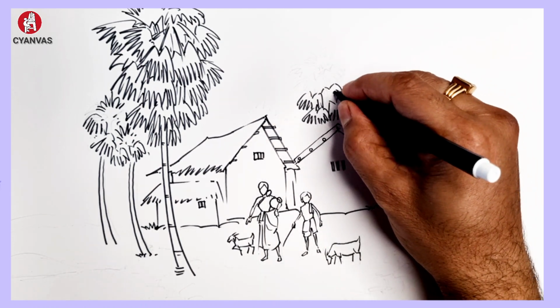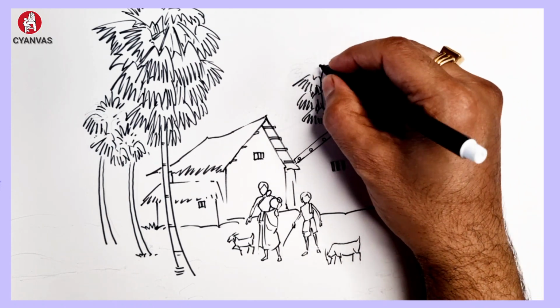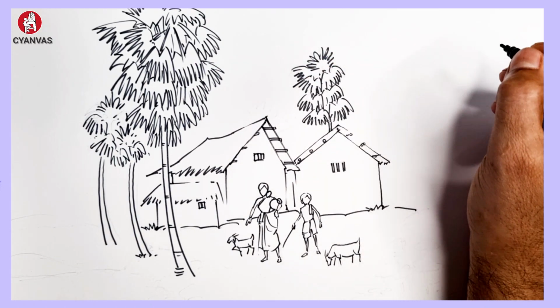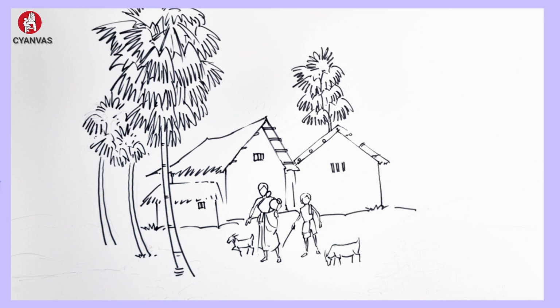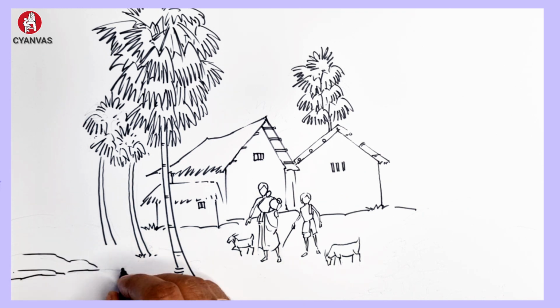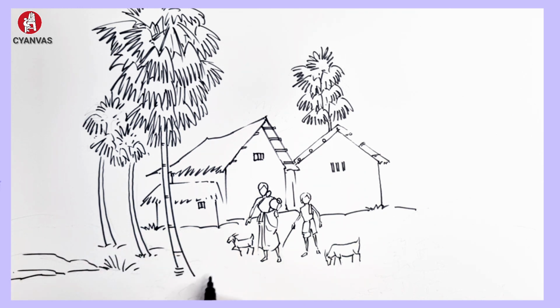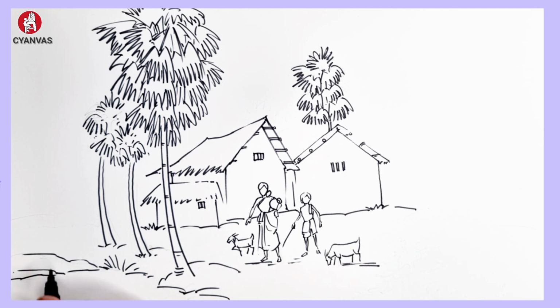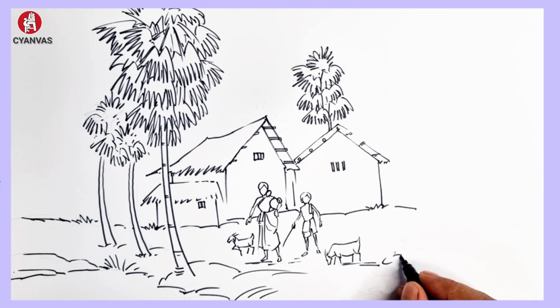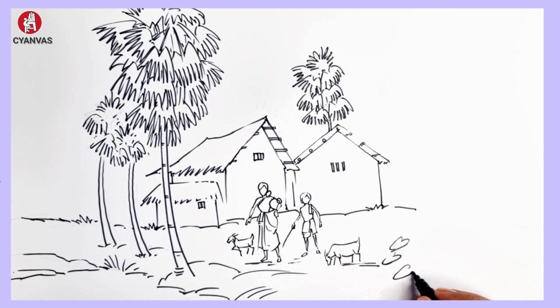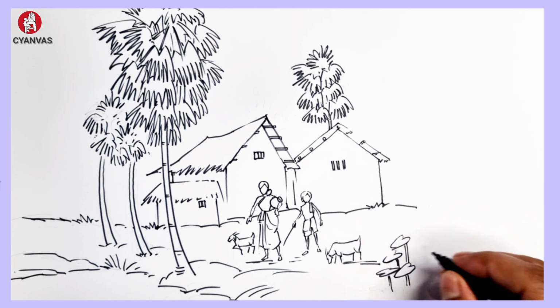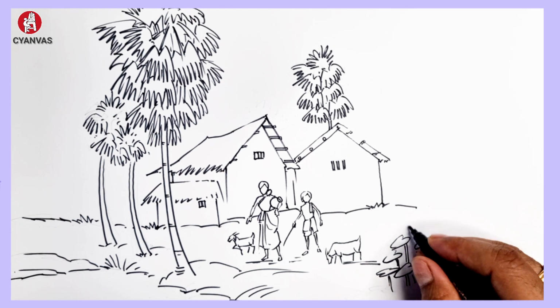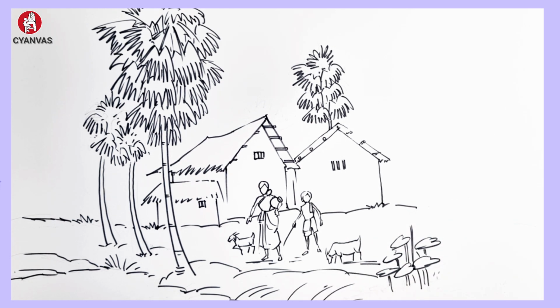Have you seen this type of village scenery? Yes. Where? In the phone. In the phone. Naturally, have you seen any village? Yes. Okay. And have you seen this type of village? Yes. Okay. Do you like this type of village? Yes. Why do you like this type of village?